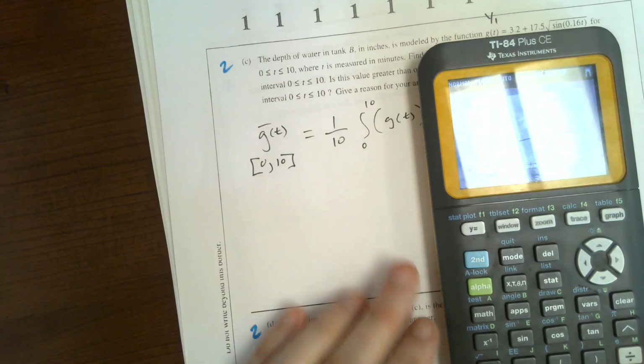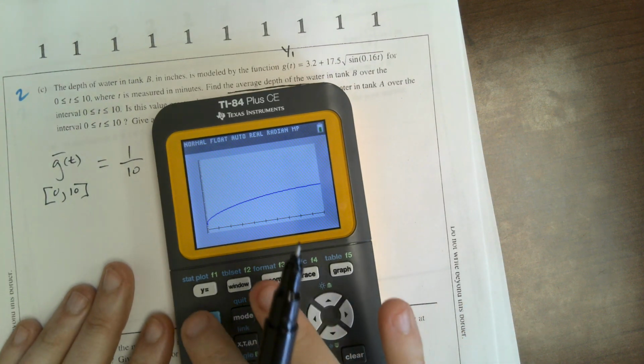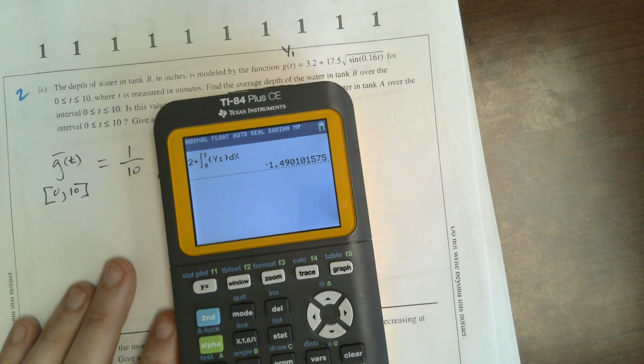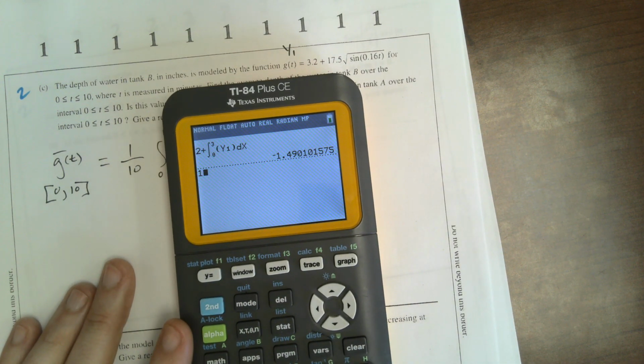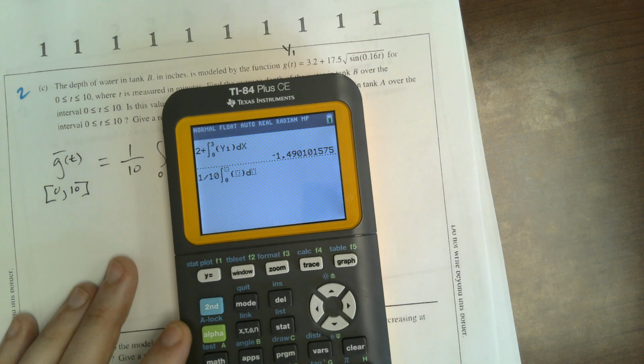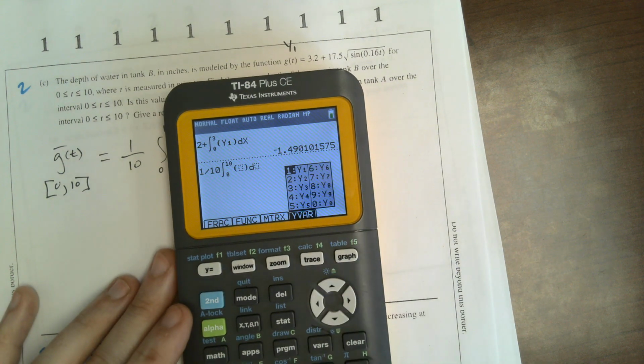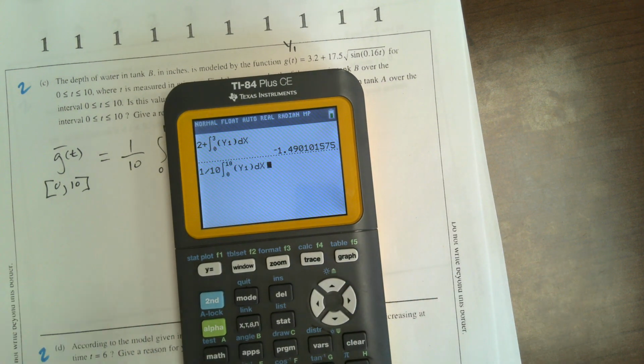So calculator section, so make sure you're in radians for the whole test. Let me go to the home screen. 1 divided by 10, Math 9, 0 to 10, alpha trace, that's Y1.